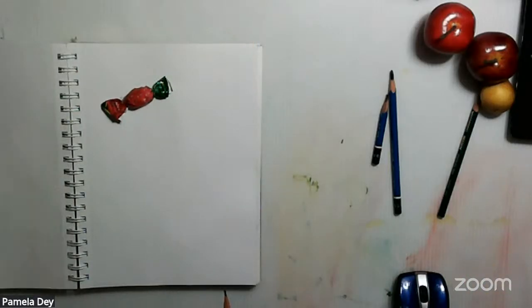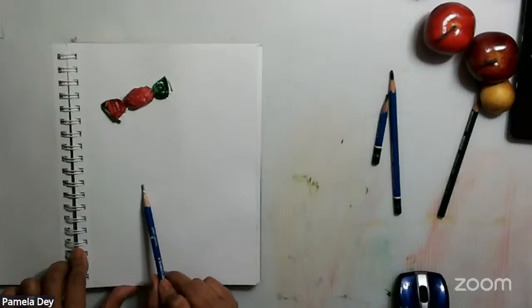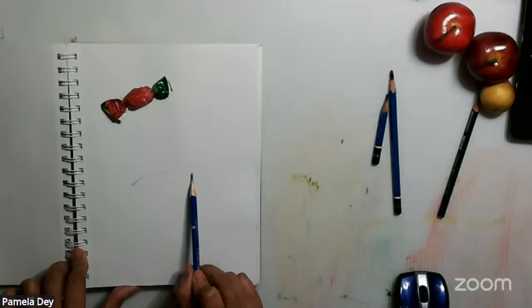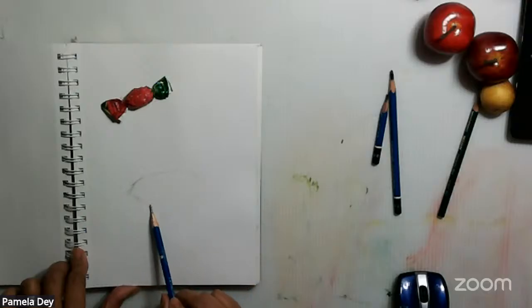Next, I'll do something simple. You don't have to do this. You can follow along if you wish, or you can keep working on your flower. So I'm gonna do this candy. It looks very simple, but it's not.